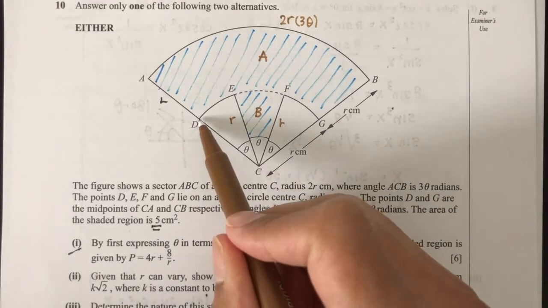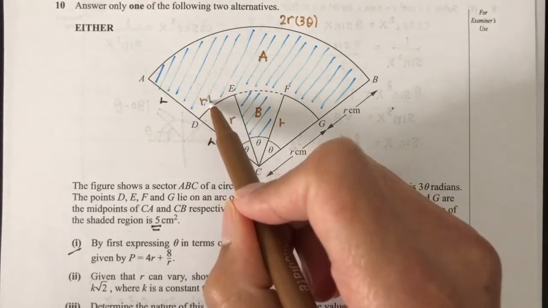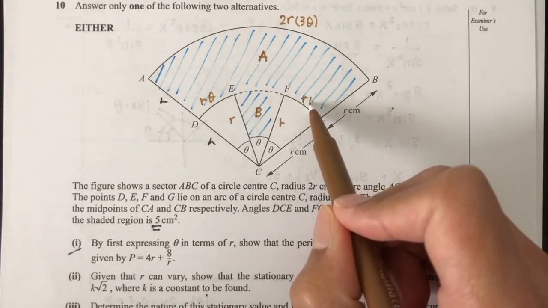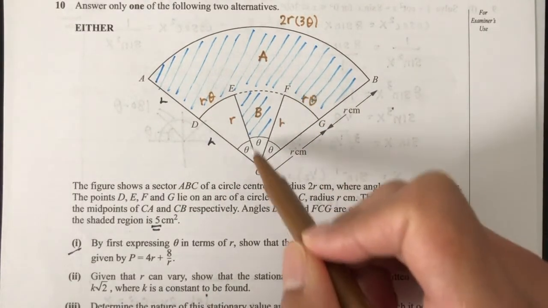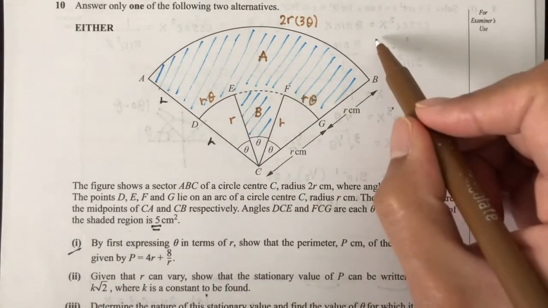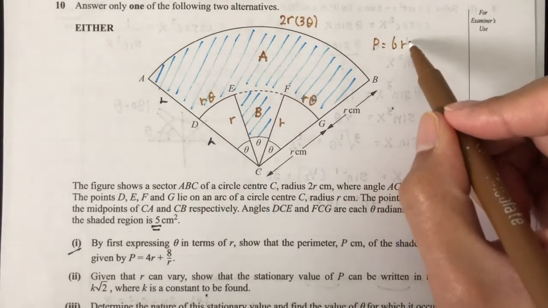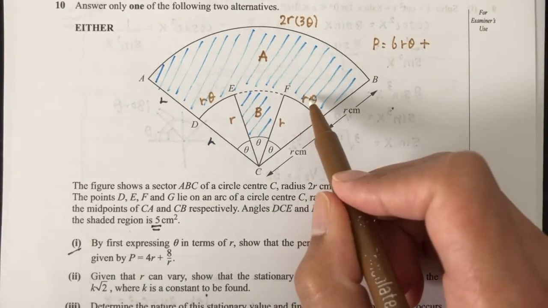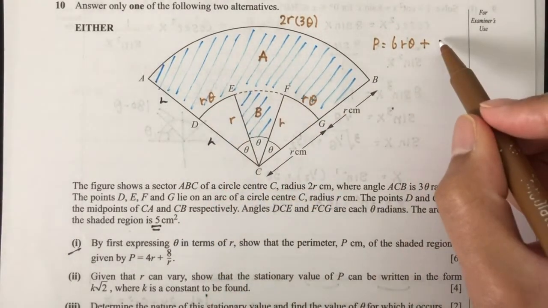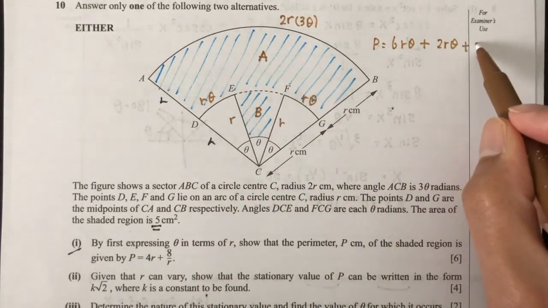Now we have to find the length of this one. That is R theta, and this one is also R theta, and these will be just R and R. So the perimeter will be 6 R theta, plus these two, that will be 2R theta, plus 2R.